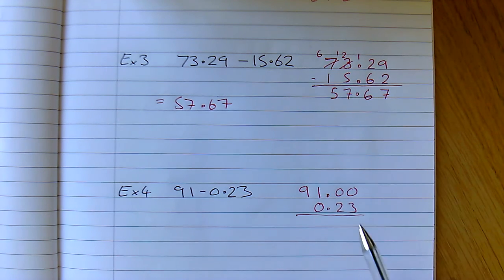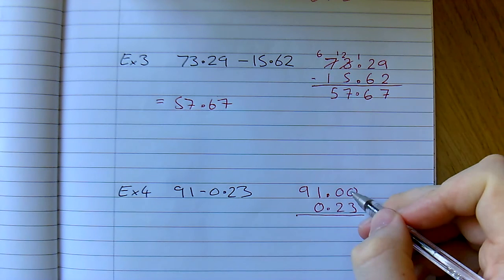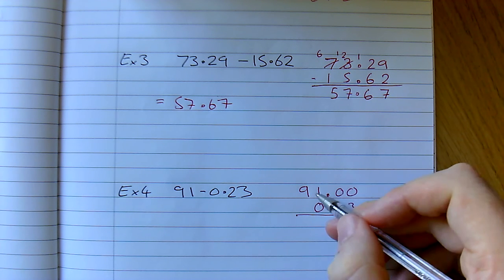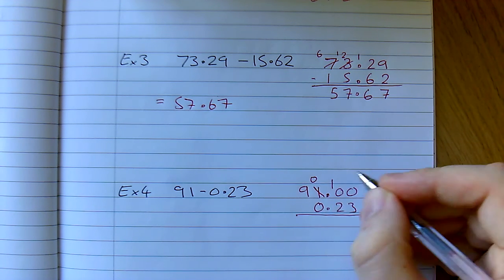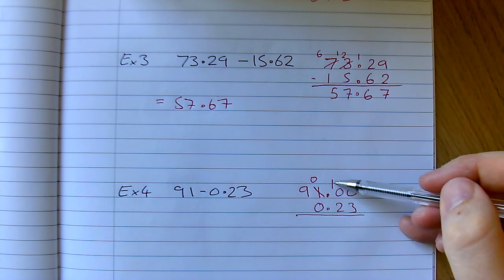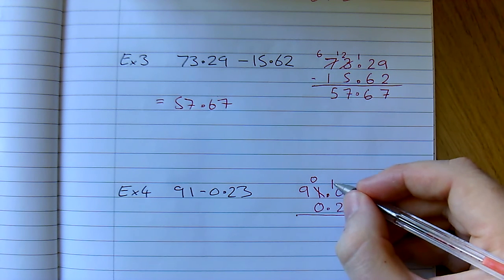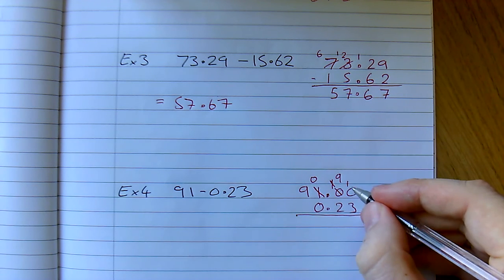Now, normally I would borrow from the number before, but if that number's empty, I need to go 1 over, which is where it becomes a bit of a pain. So, can't borrow from here, gonna have to borrow from here. So that's essentially made this a 10, and I'm gonna have to borrow from that 10, which leaves that as a 9 and puts a 1 here.